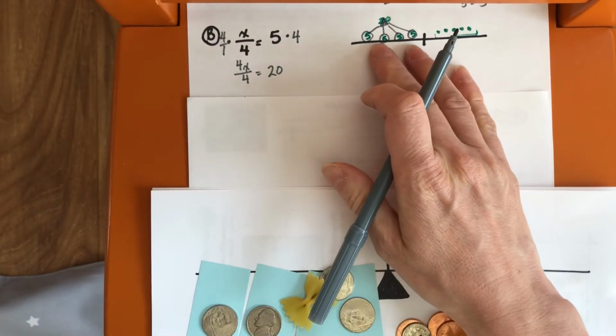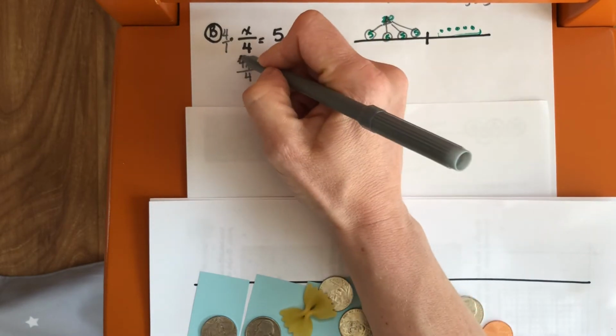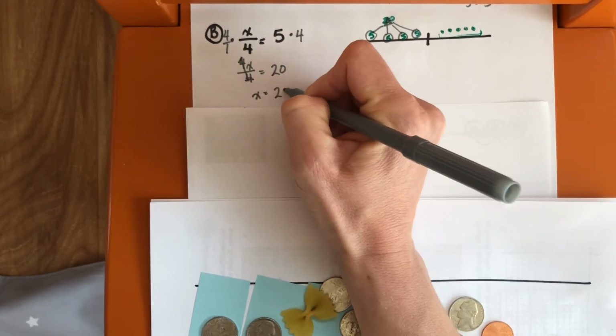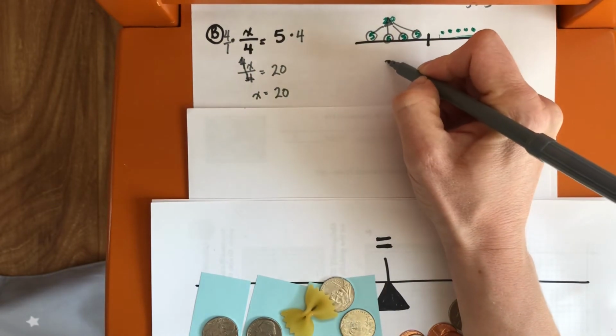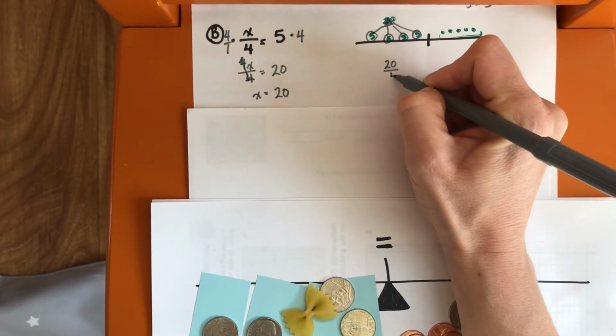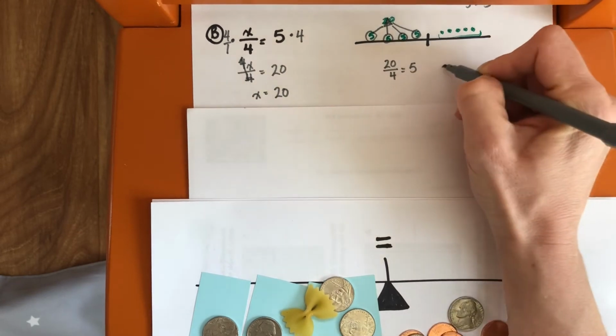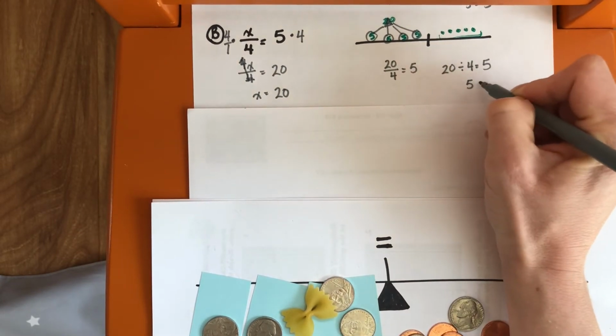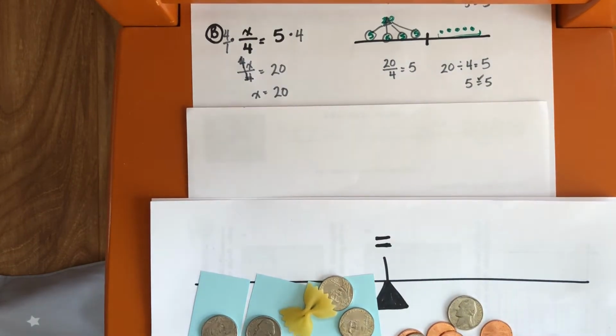And we know that any number divided by itself is 1. So 4x divided by 4 is really equal to 1x, which is equal to 20. And I can check it out by substituting 20 divided by 4 is equal to 5. And when I do that division out, 20 divided by 4, we know that's actually equal to 5. So it does check out.